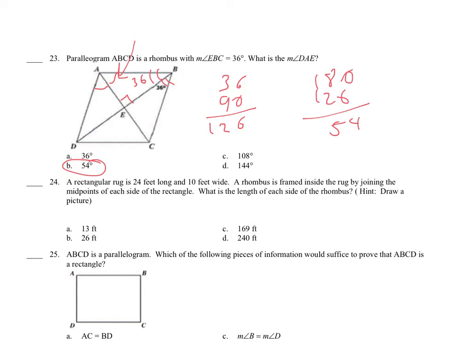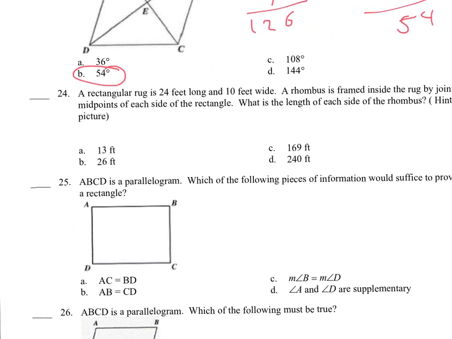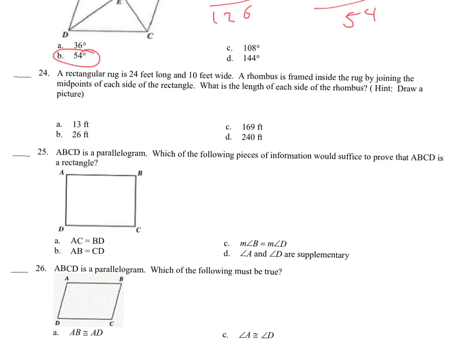Okay, number 24, rectangular rug. This one's kind of a tricky question. I actually had to think twice when I first saw this. So we have a rectangle, 24 feet by 10, and a rhombus is inside, joining each mid-segment. What's the length of each side of the rhombus?